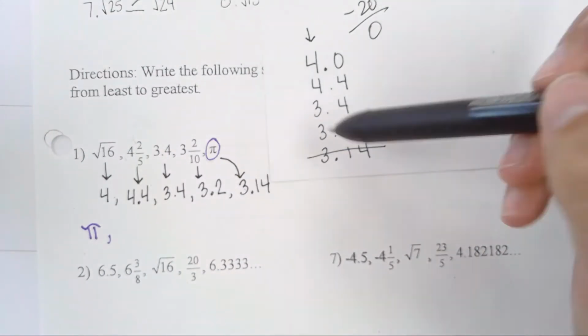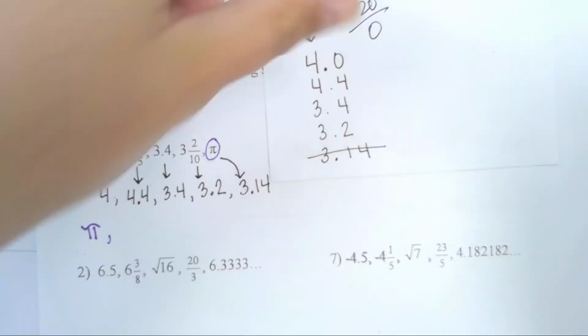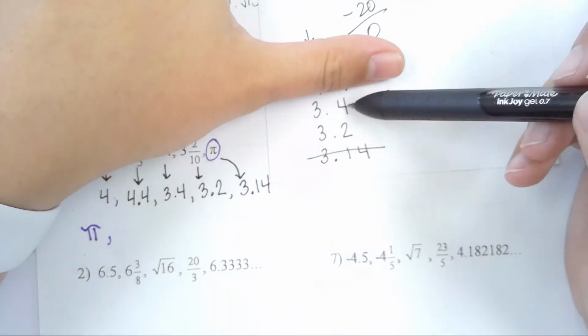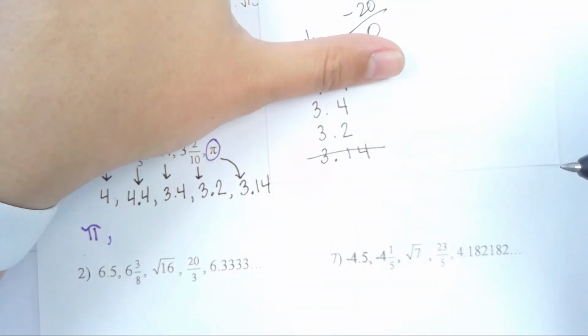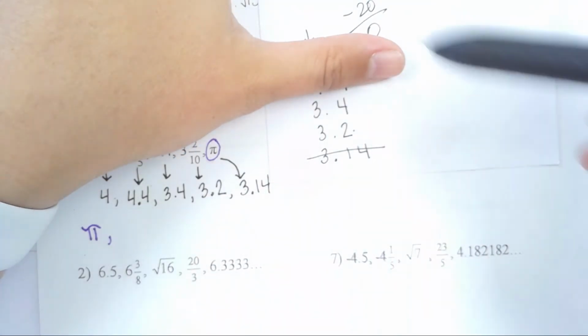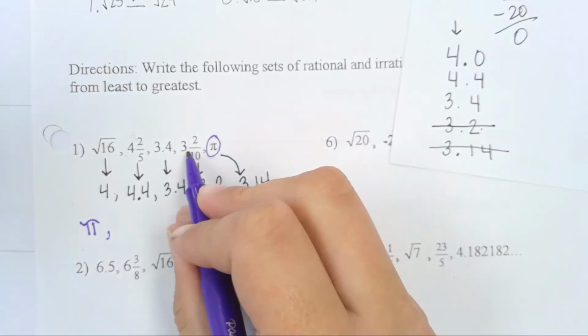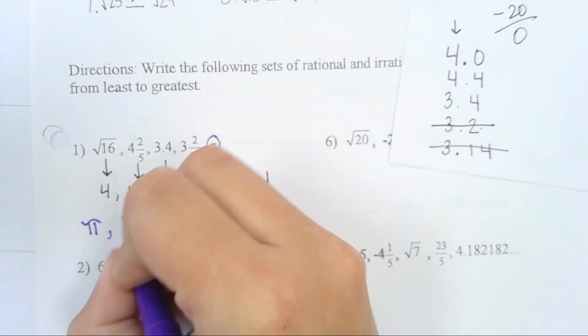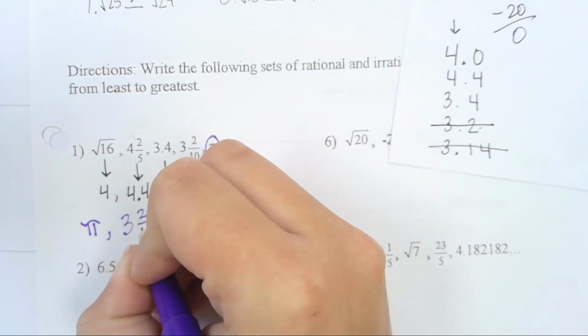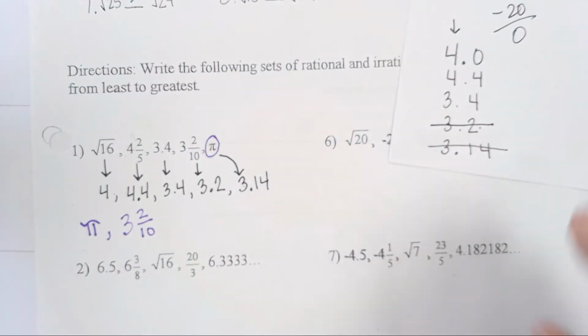Now we are going to go back to the 3.4 and the 3.2 to figure out the next smallest. So is 4 or 2 smaller? The 2 is, so the 3.2 is going to be our next number. And the 3.2 was representing 3 2/10. So I'm going to write 3 2/10.